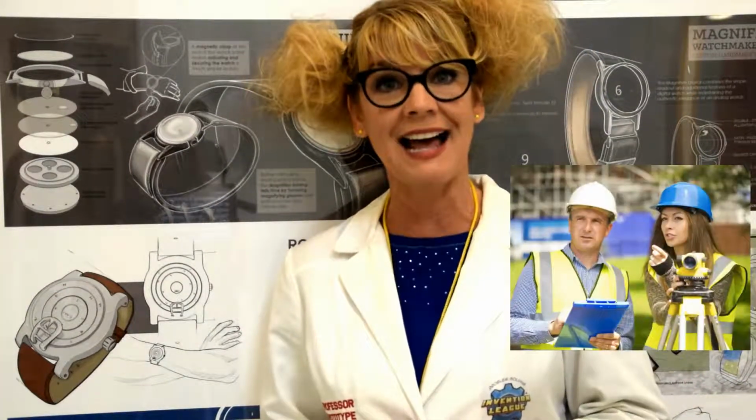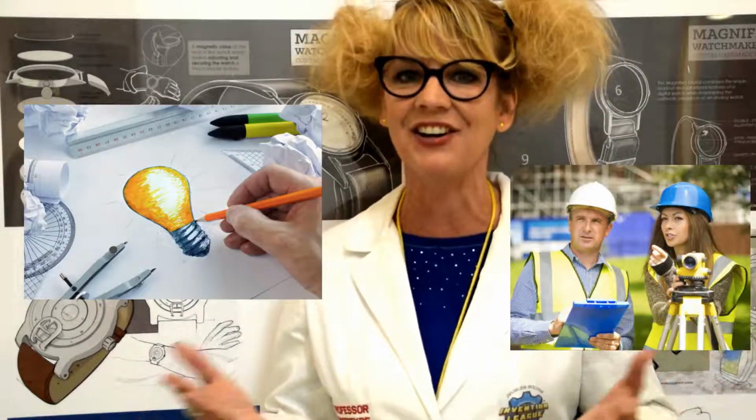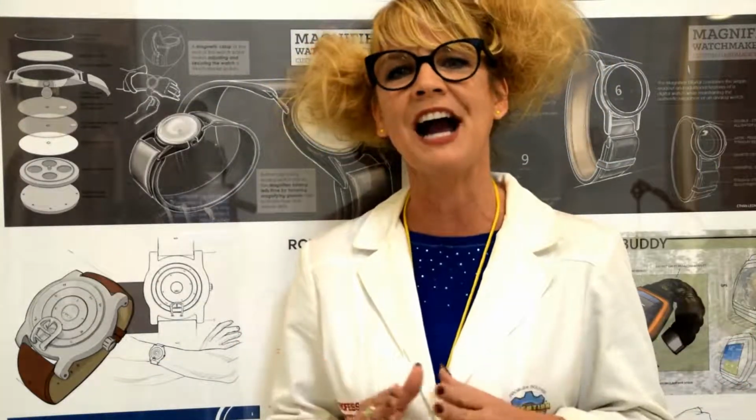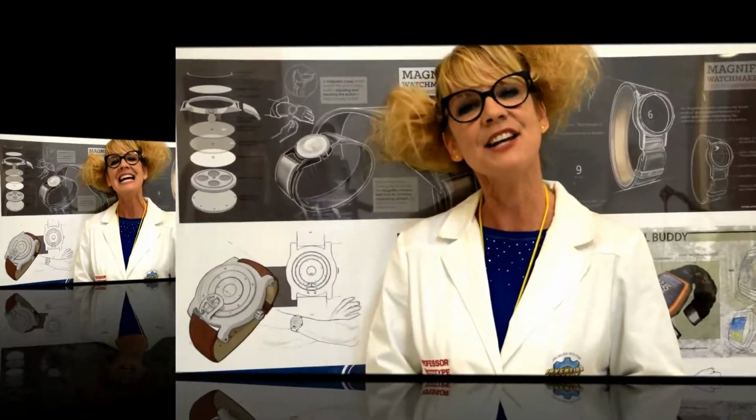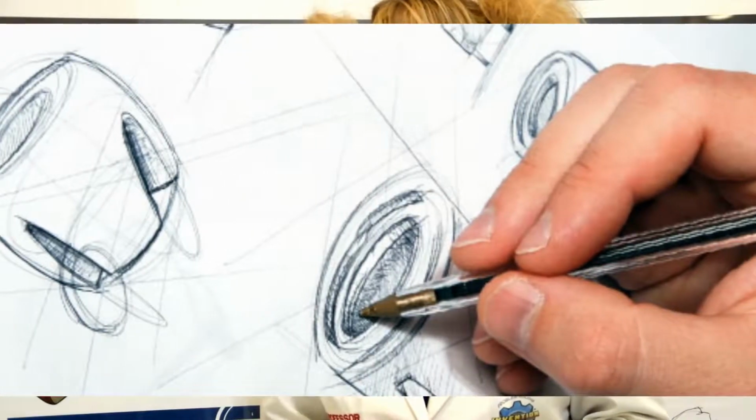When designing a prototype, an inventor thinks like and works like an engineer and a designer. In case you're not sure what kind of work engineers and designers do, let me explain. Designers create visual concepts by hand or using computer software to communicate ideas that inspire and inform the viewer. For an inventor, it is a drawing that lets people know how their prototype will look when it's built.